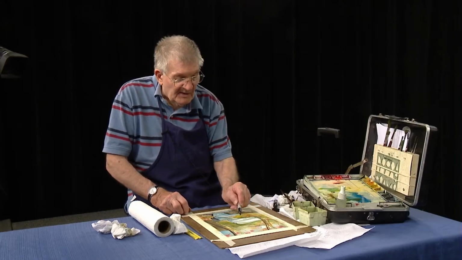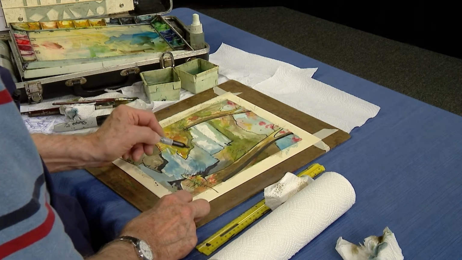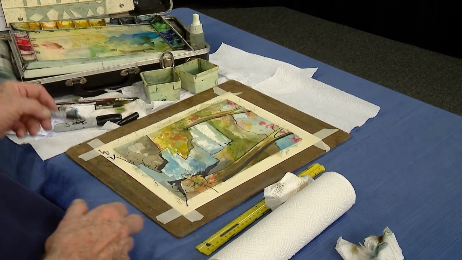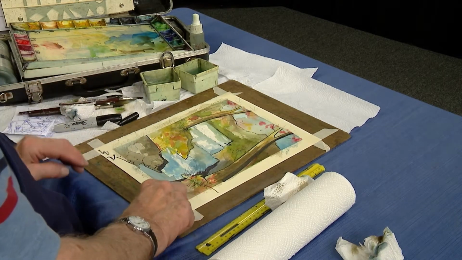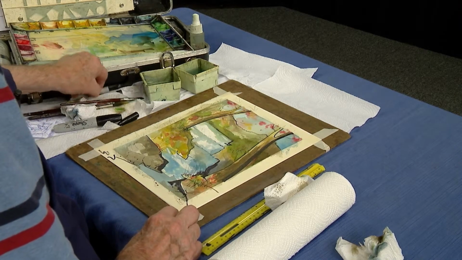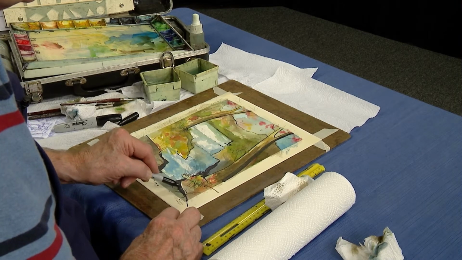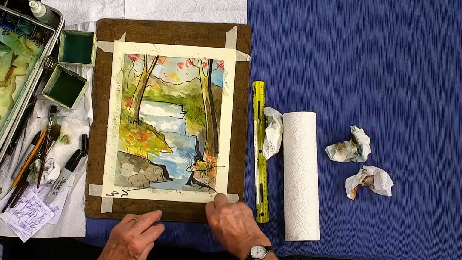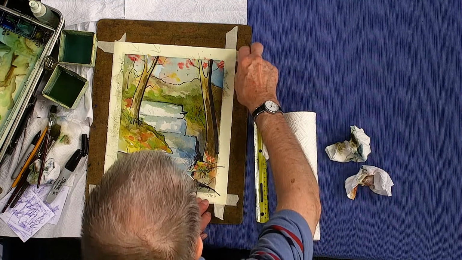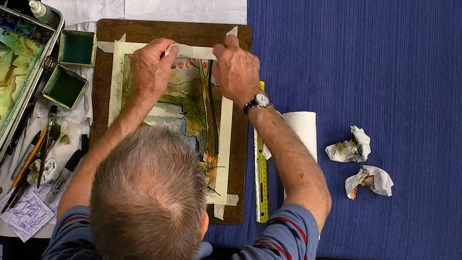Okay, now you can always go a little bit with the marker. You want to bring up the edge on the waterfall, that little drop there. Okay, now very carefully, I'm always seeing something. Let's see if I can clean that up. Okay, now very carefully you take off the tape. And what we've made, we've used the width of the tape to make sort of a false mat around your artwork.